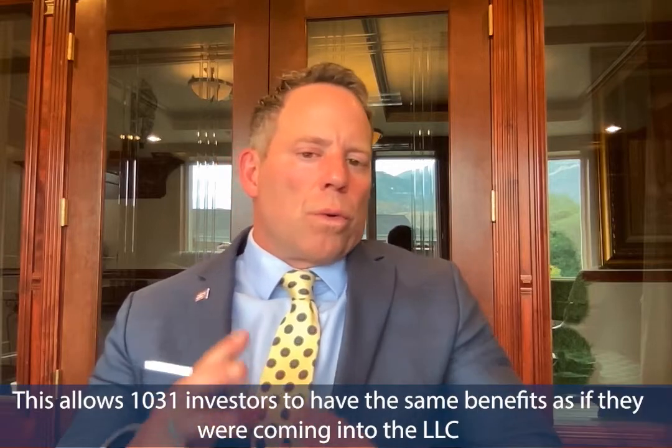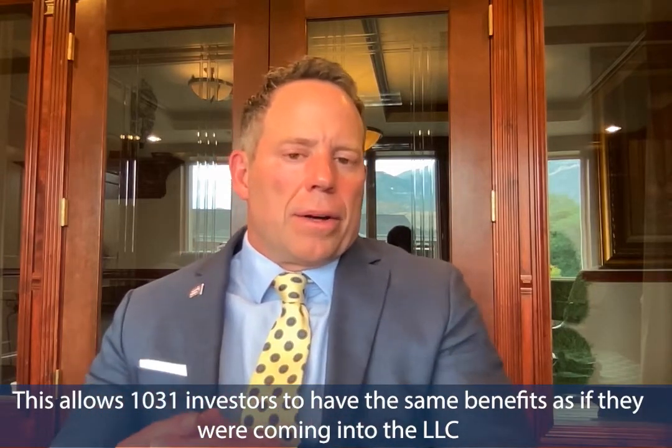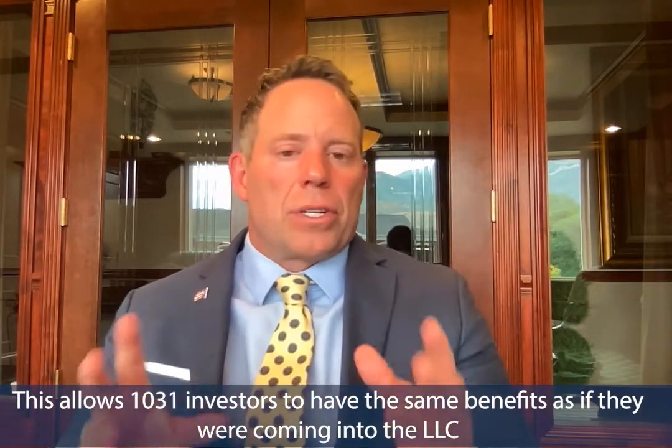In other words, the investor coming in is going to have the same economic benefit they would if they came into the LLC. But the key difference is you're helping them maintain their tenancy in common interest in the property, and you're also not relinquishing control of the property.